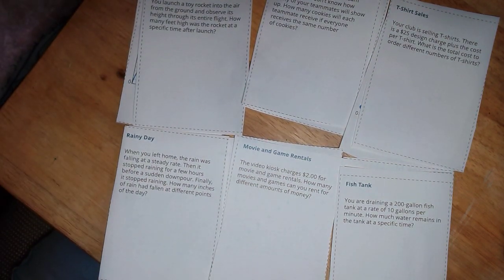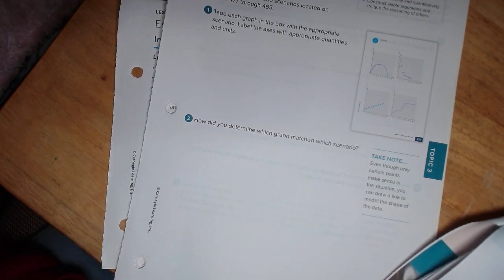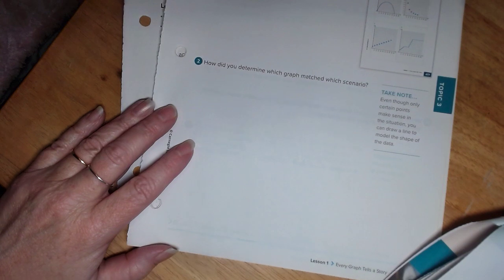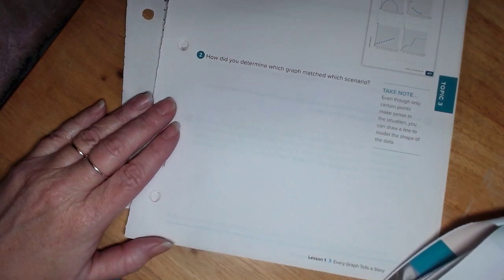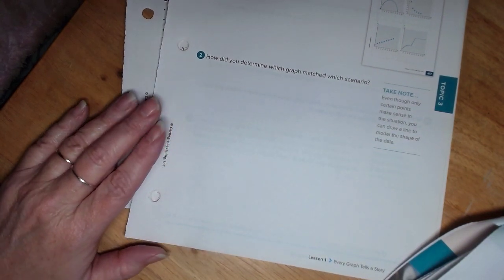I'm going to pause here again for just a moment. Okay, so back to the textbook pages. I'm here on page 463. I just want to talk through number 2. It's quite a bit to write out, so I just want to have a bit of a discussion about it.